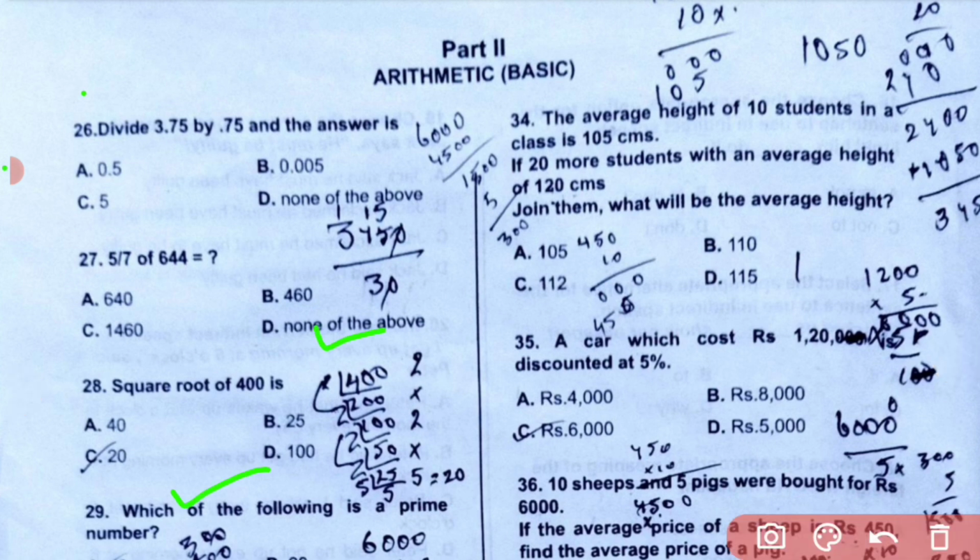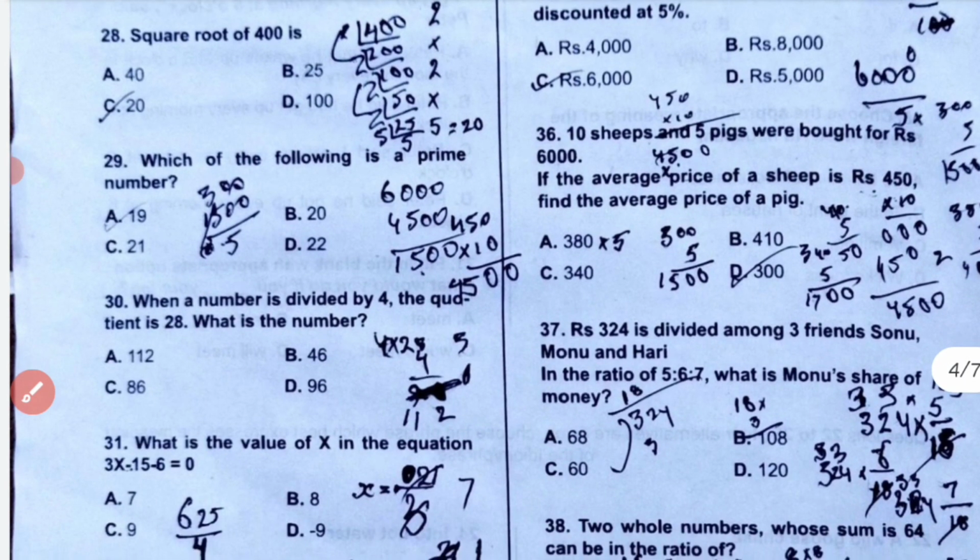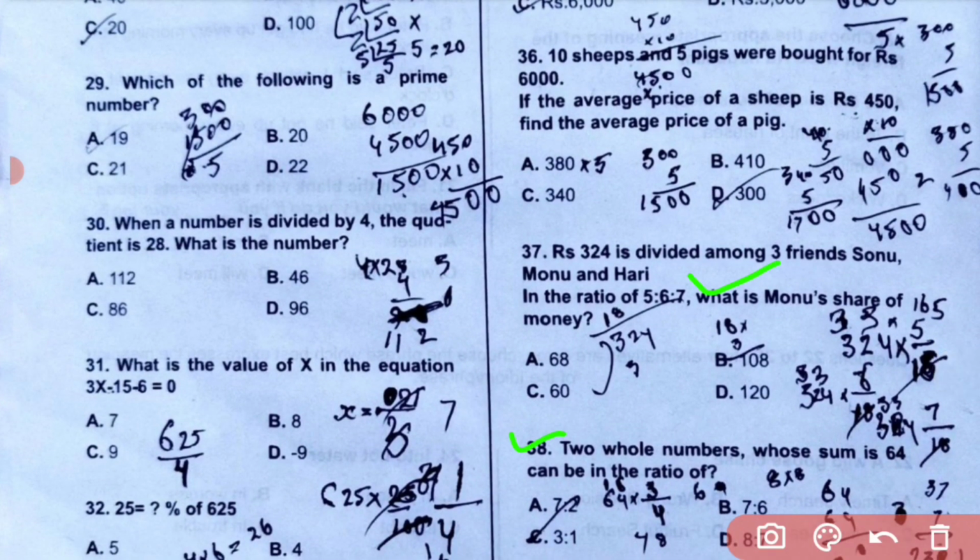34, the average height of 10 students. 34 is 115. 35 is 6000. Okay. 36, 37, 36 is 300. 37 is 108.